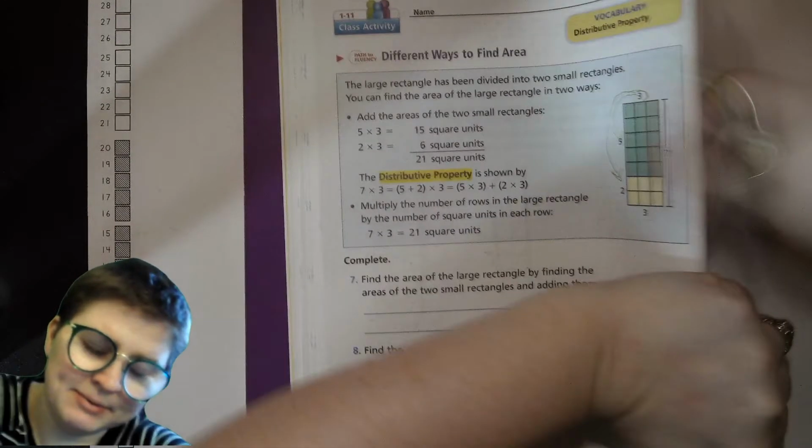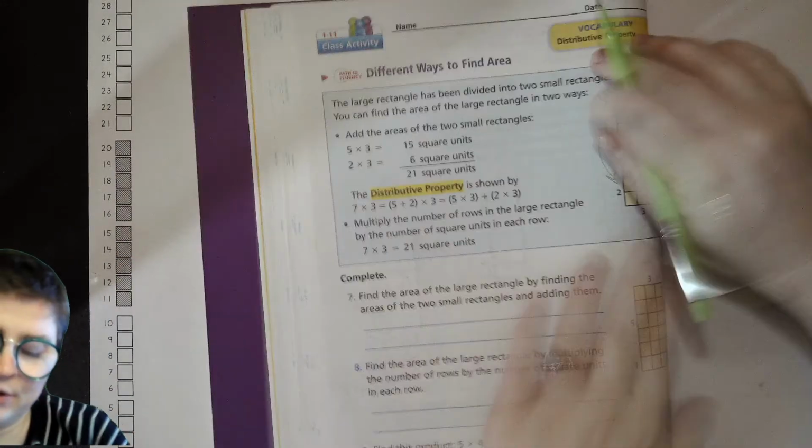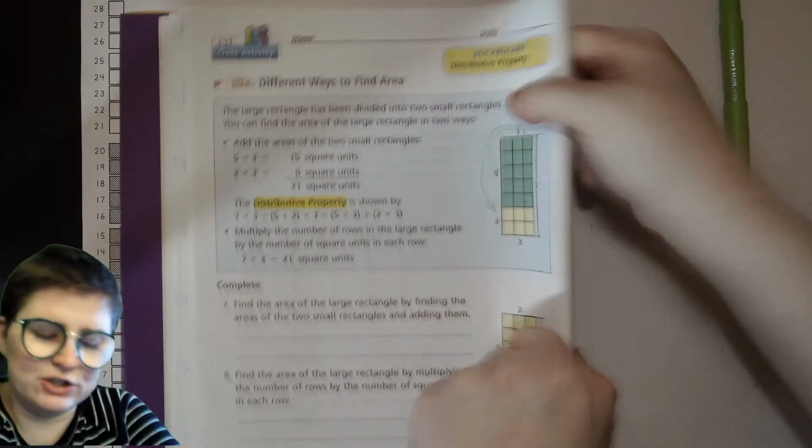All right, let's flip over to the back. Here we are just continuing with what we did on the front side, talking about how you can distribute a number to all of the parts of that number, right? You can make sure that everybody gets their little birthday invitation.